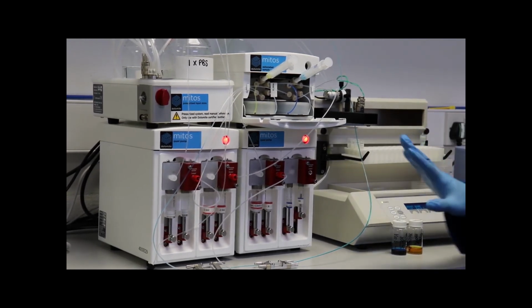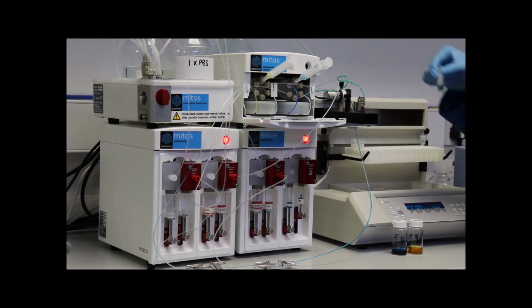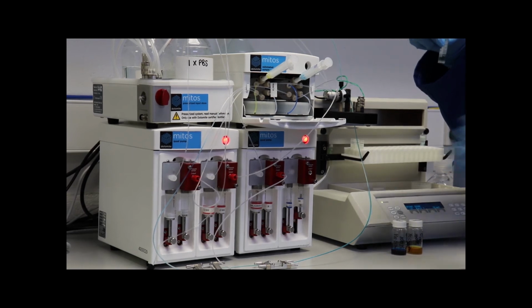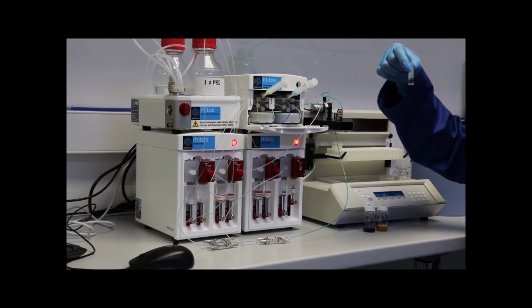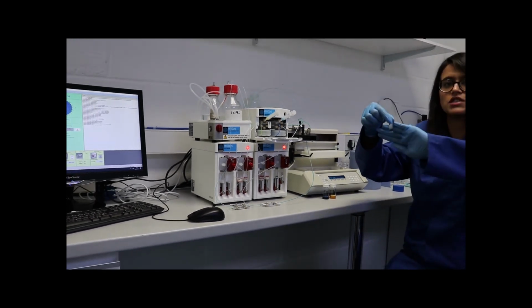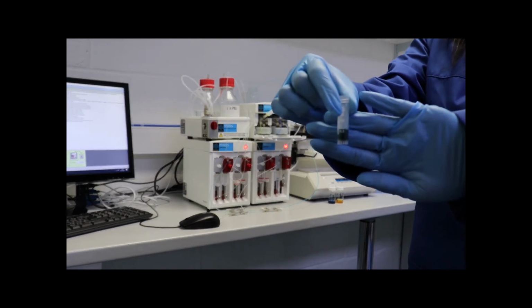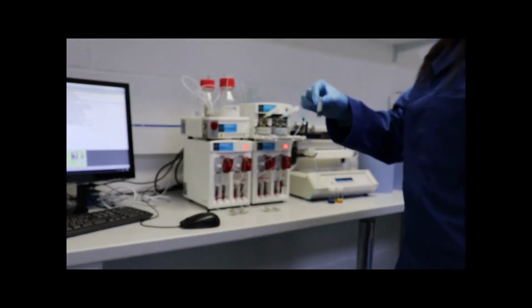Now the system is undergoing a washing cycle to remove any contamination of the fluidic line in preparation for the second. Maybe you can see this in the camera, maybe you can't, but we've got 500 microliters collected in this vial. So that's the first experiment done.